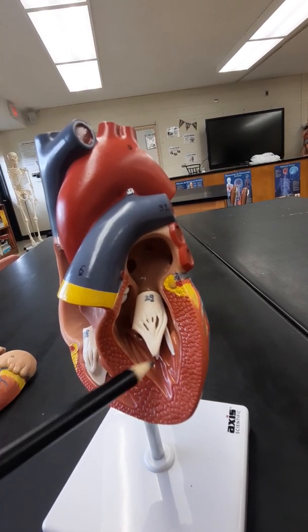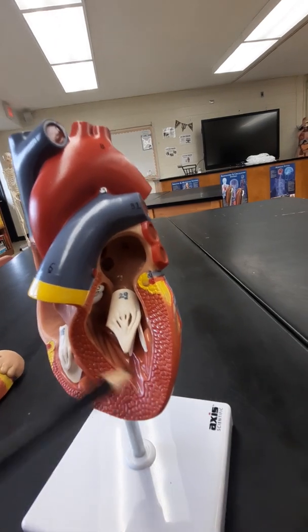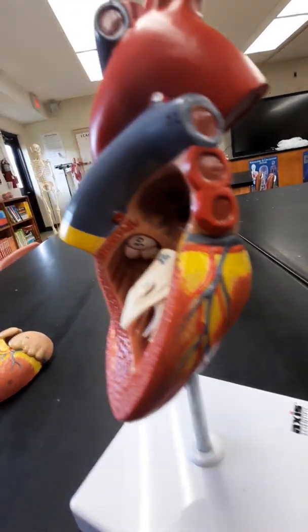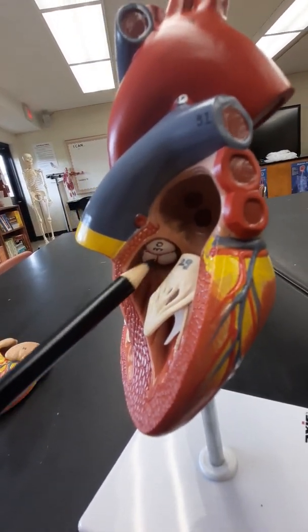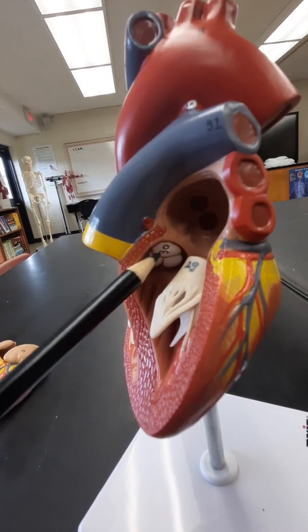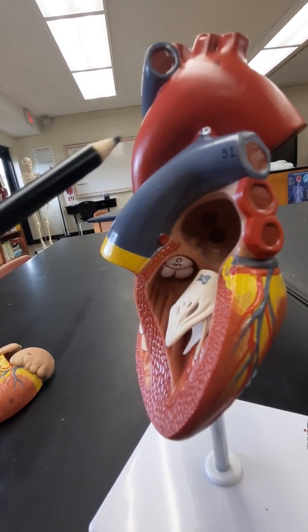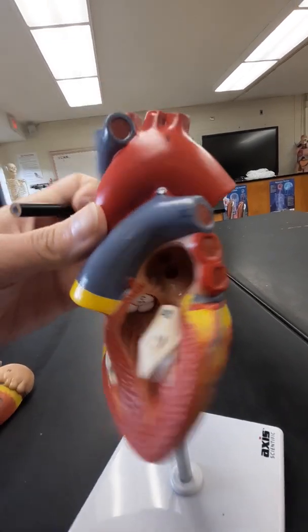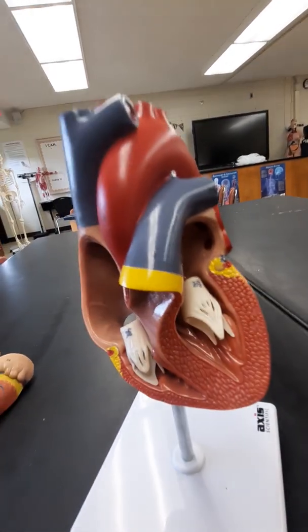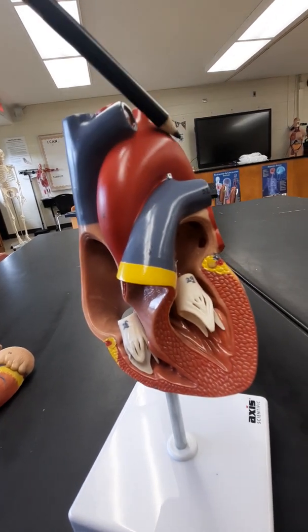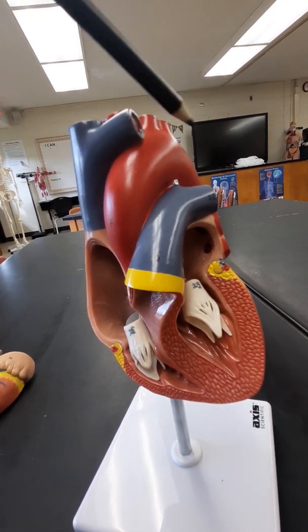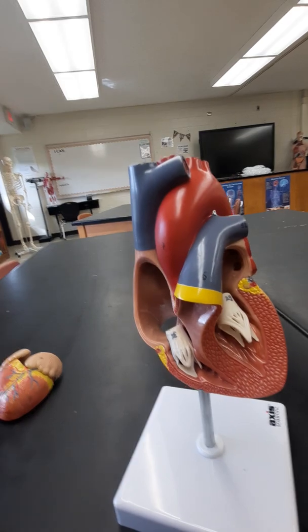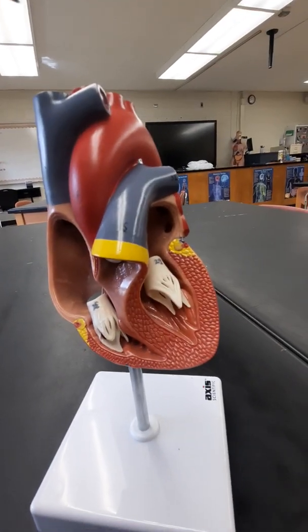The left ventricle is then going to contract to pump the blood through this valve called the aortic valve. The aortic valve is then going to push the blood, and prevent the backflow, up into the aorta. This aorta is the largest artery in the body, and the aorta is going to dispense this blood all throughout the rest of the body. And then that cycle will repeat.